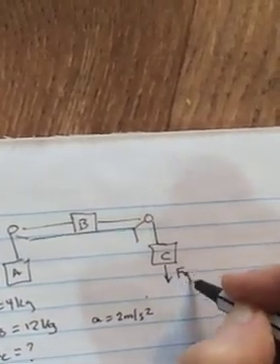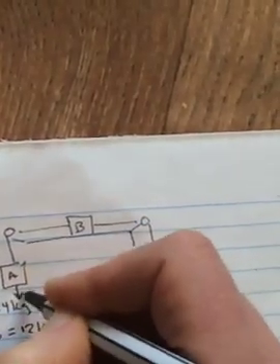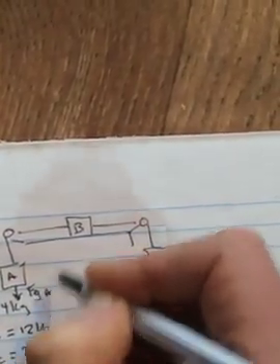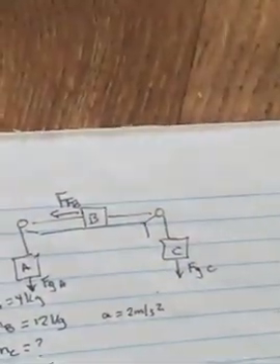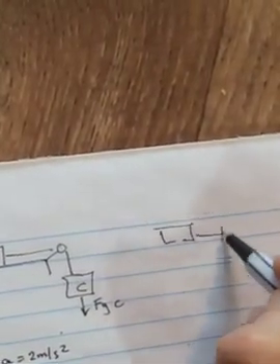So we have an FGC going this way. We have an FGA going this way. We have friction on B acting back. And it tells us that it's moving to the right. So if we draw our system out, the only thing pulling to the right is FGC.